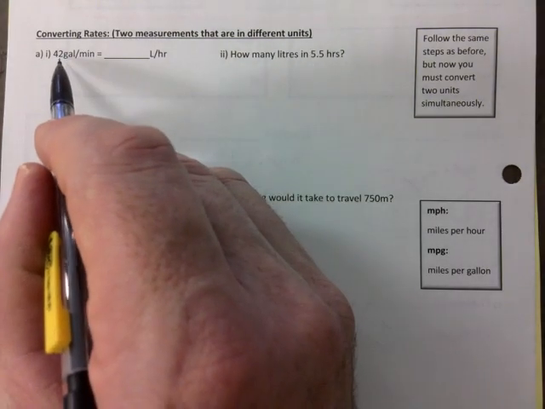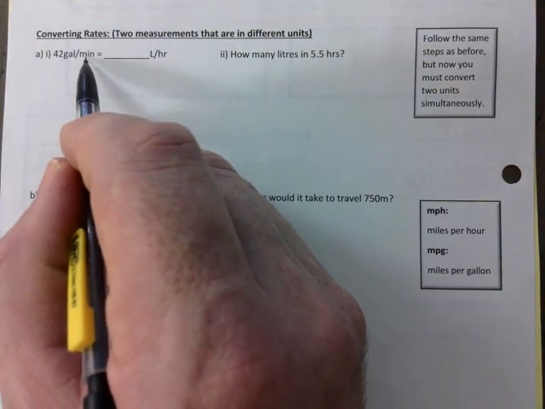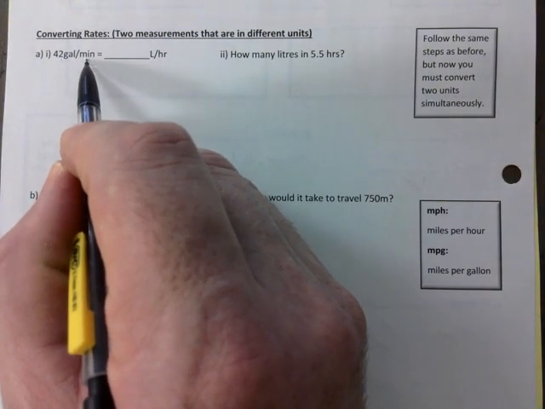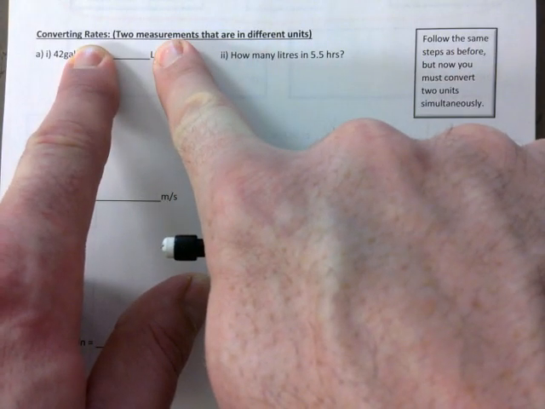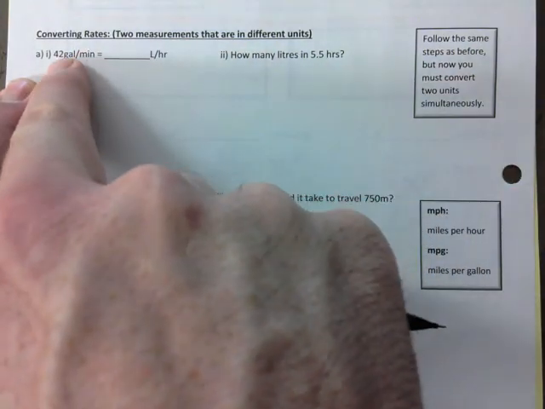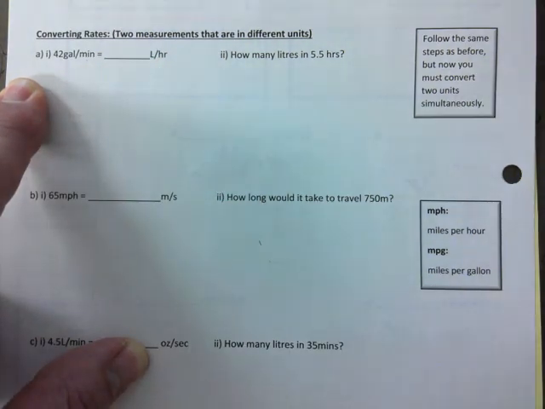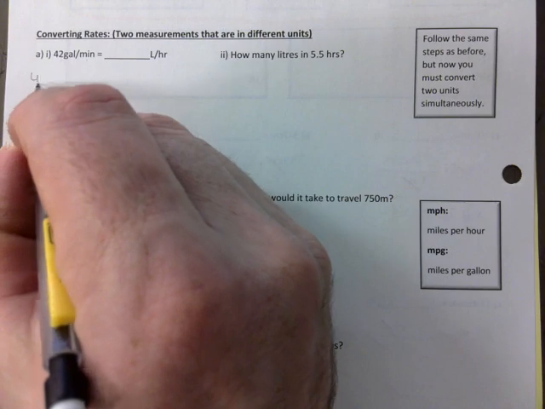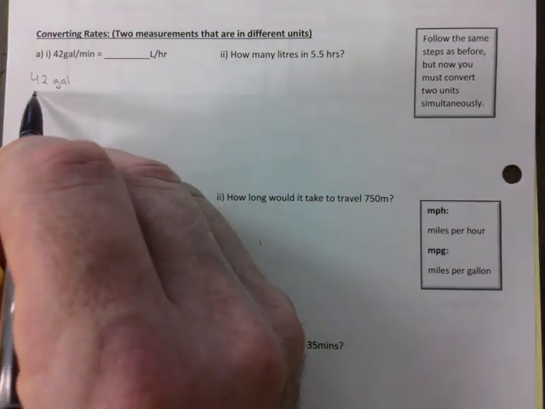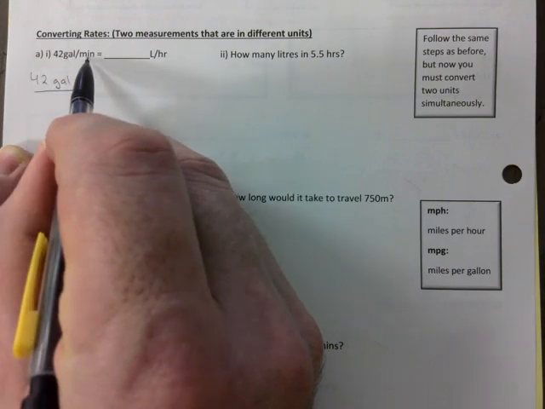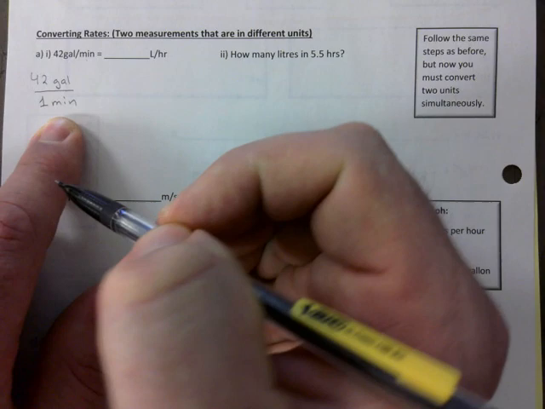Okay. So for example, if it says 42 gallons for every minute, right? Before we just had gallons, turn it to liters perhaps, right? Now we have gallons per minute, you want it to liters per hour. Okay. So you do it exactly the same way, there's just more components at play. So you go 42 gallons and then you put 1 minute. That's really what that is saying.